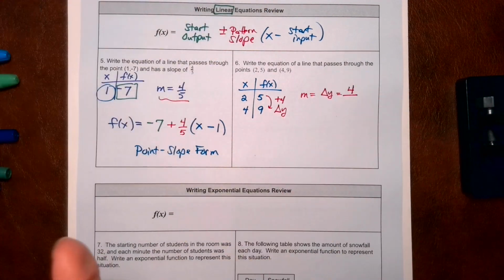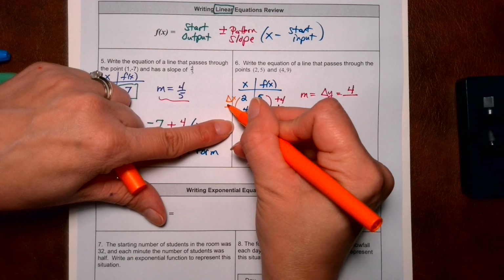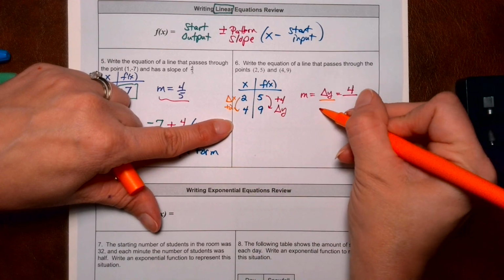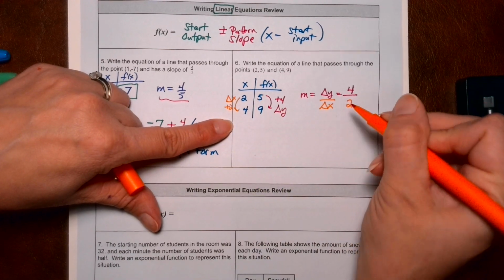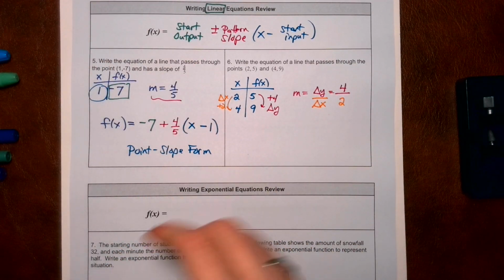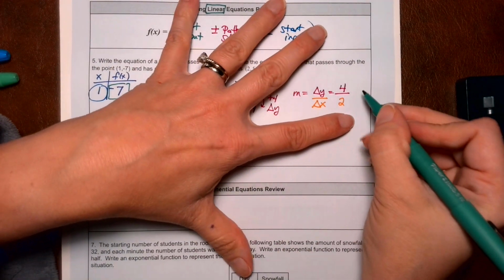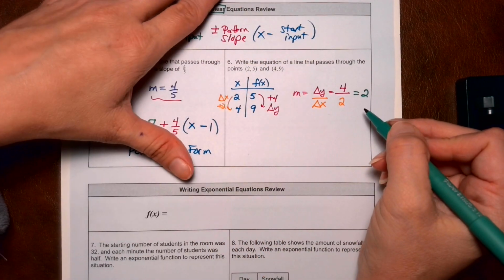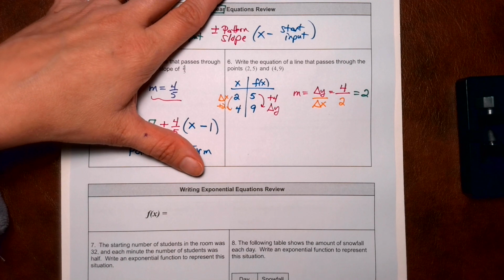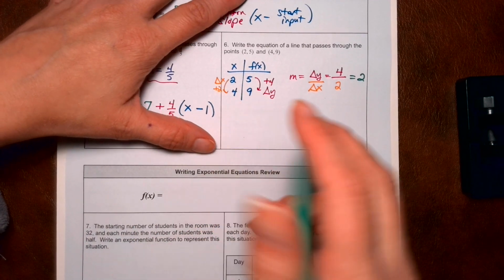So the slope is delta y, and the delta y is a 4. And then, remember, we had to look at the other side. How did x change? What's delta x? That's plus 2. So delta x is positive 2. Delta y over delta x, if this can be divided or reduced, you have to. 4 divided by 2 makes it 2. Now we can go ahead and make our equation because we have our slope and we have our starting point.